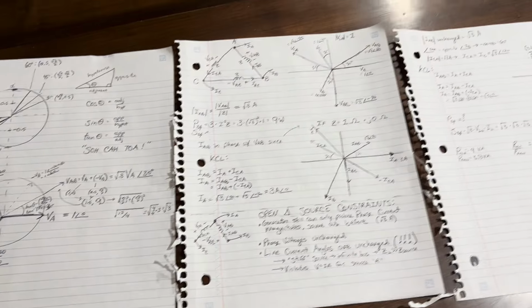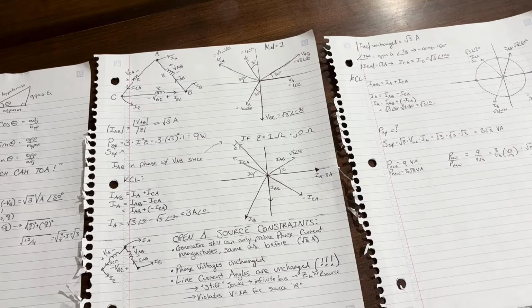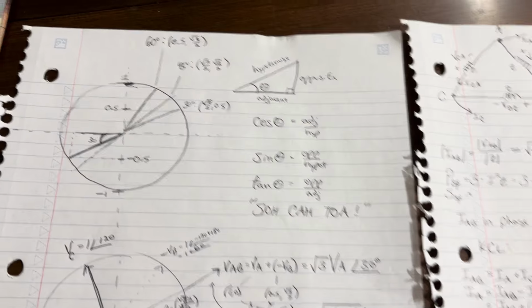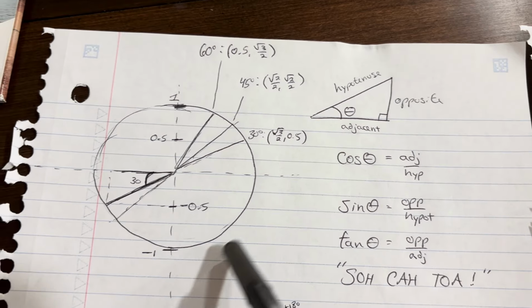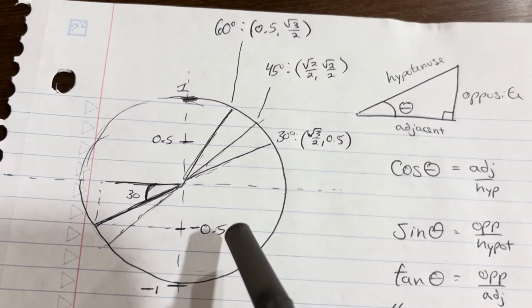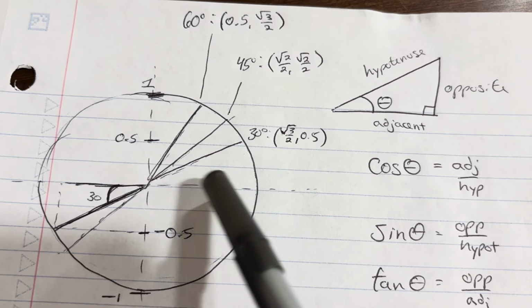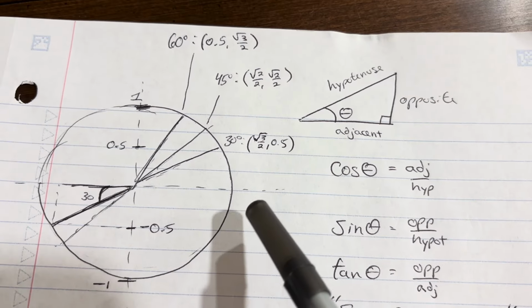This is the only satisfying video on explaining the open delta configuration of a source and a load on YouTube. Firstly, remember your unit circle. It's called unit circle because it has a radius of unity. Unity is a pretentious way to say 1. Now, why is a unit circle helpful?